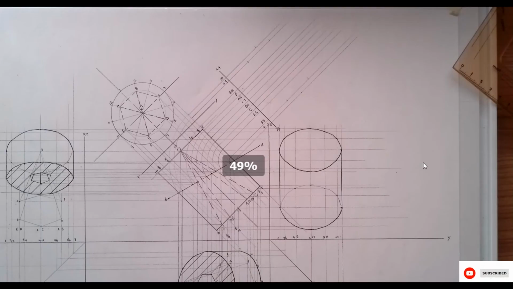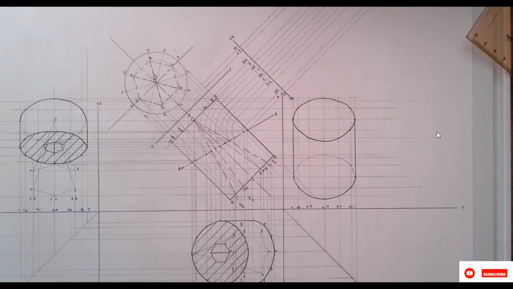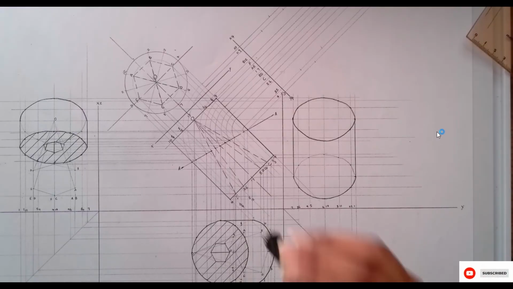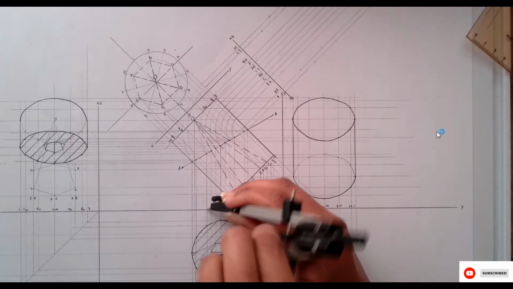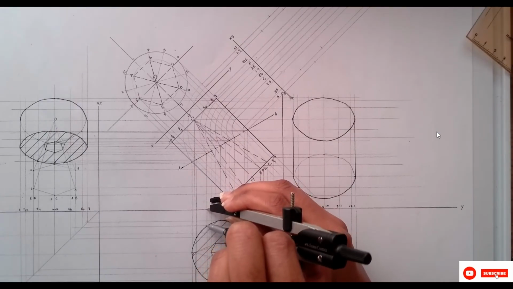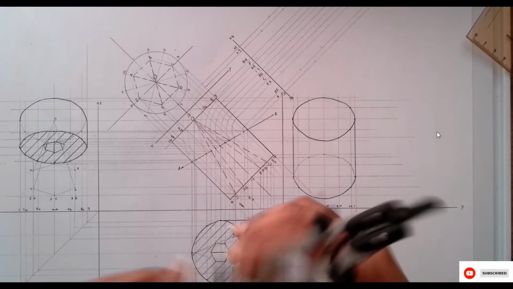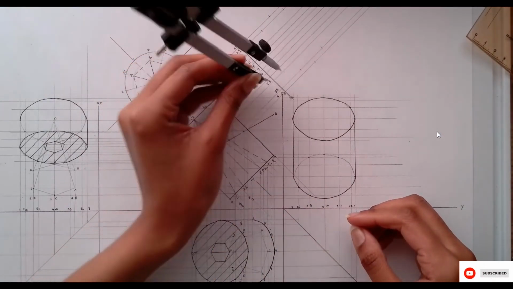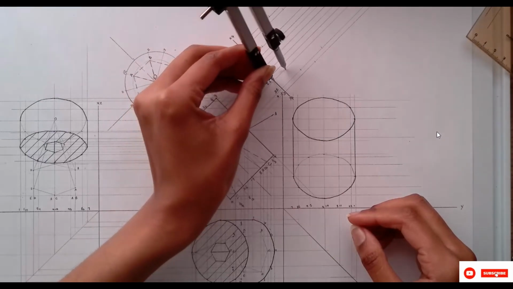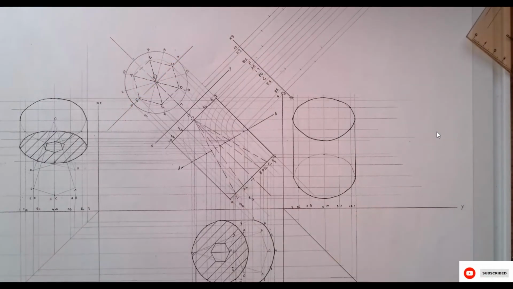Then let me just try zooming out a little. I think this is fine. Then we'll move to 8 and 12. 8 is in line with 6, so I'm going to place it here. Mark 8, come to this line.